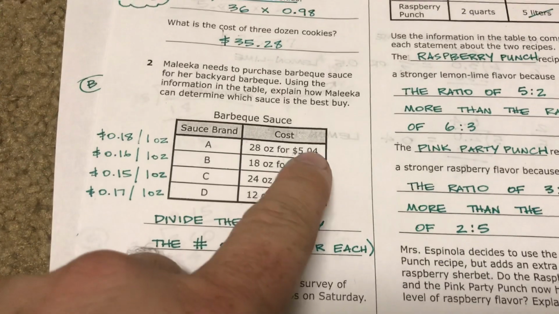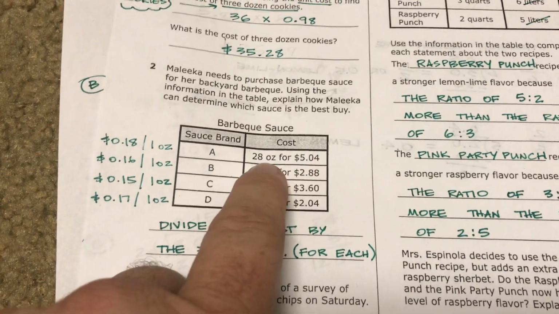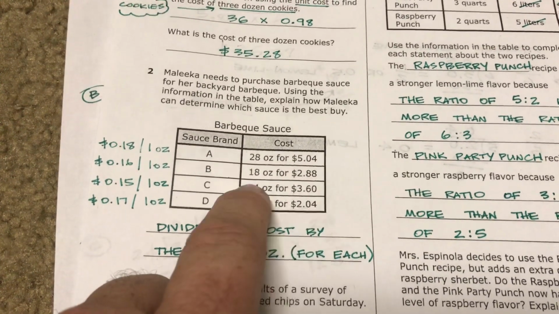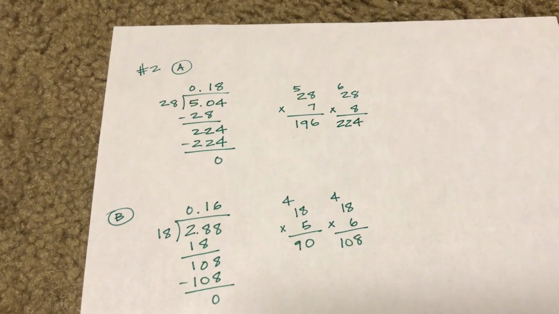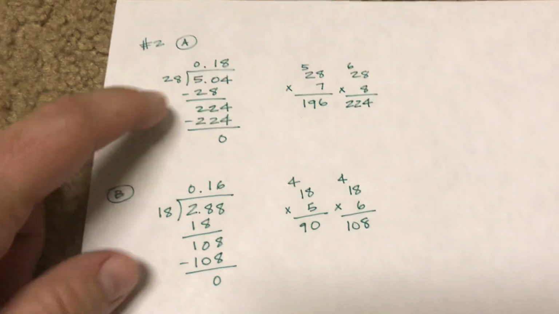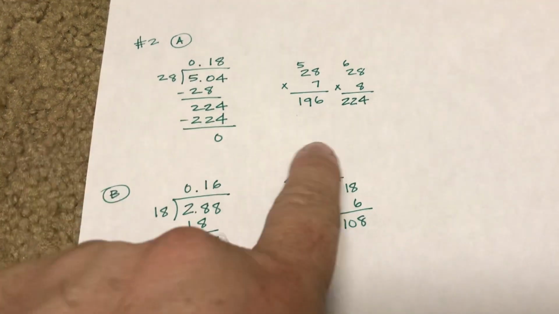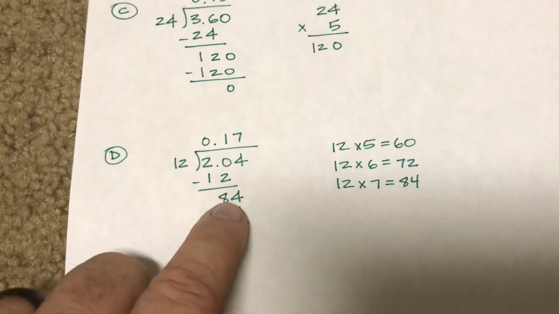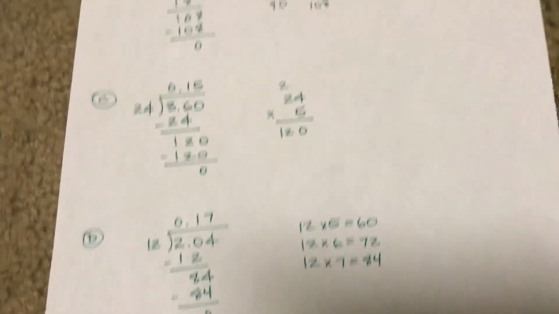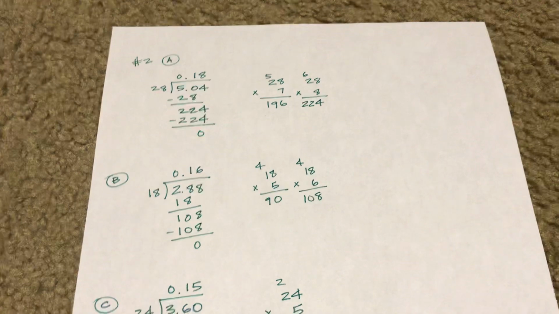So that's what I did. I took this cost and divided it by the ounces for each one of these as we went through. I showed my work on a separate piece of paper because there was quite a bit of dividing to do. It wasn't that difficult. I had to do a little bit of multiplication to help me along and figure out my unit rates on these. It really wasn't that much to find all 4, so I went ahead and did it.